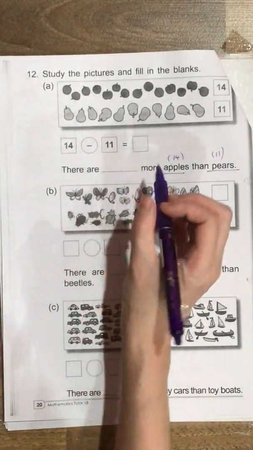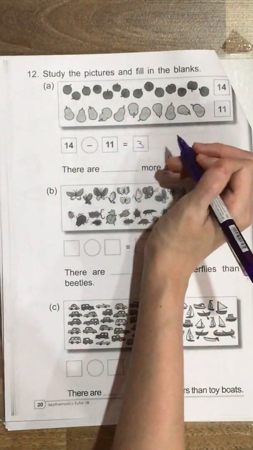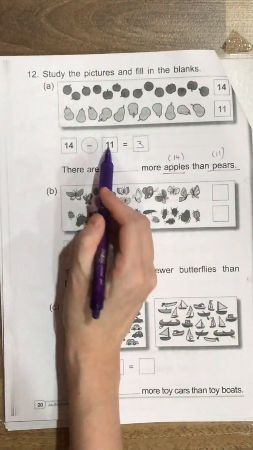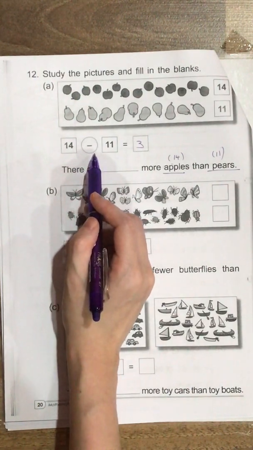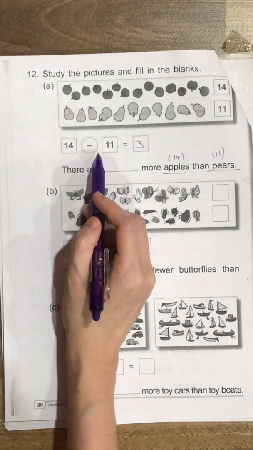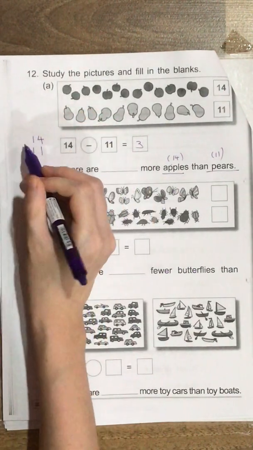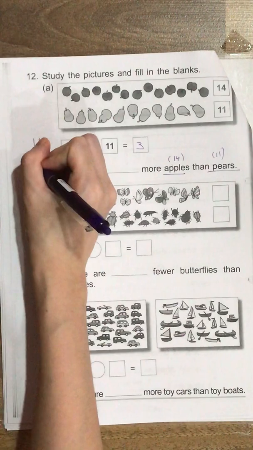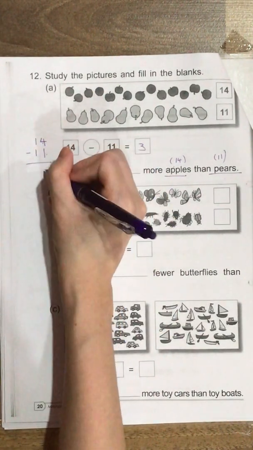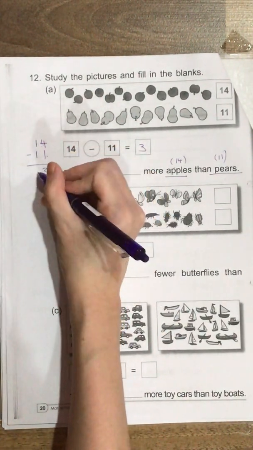14 minus 11 equals 3, okay? So 14 minus 11, if you don't know how to use your fingers, you can also do the working that we have done, right? 14 minus 11. So you minus it. 4 minus 1 is 3. 1 minus 1 is 0.